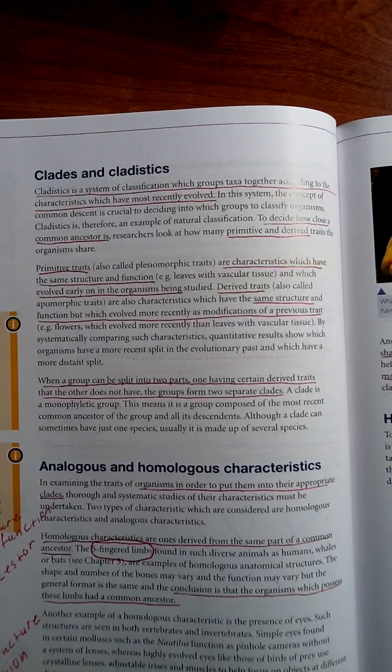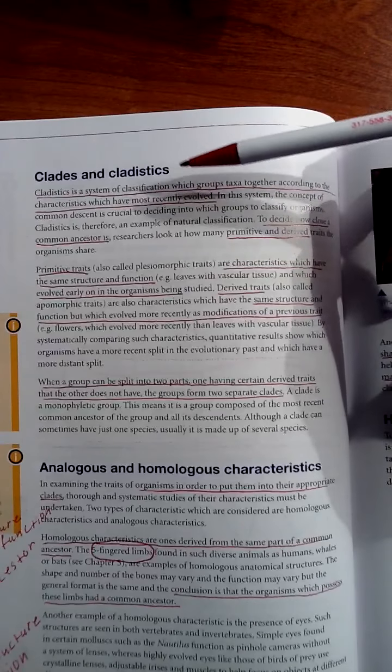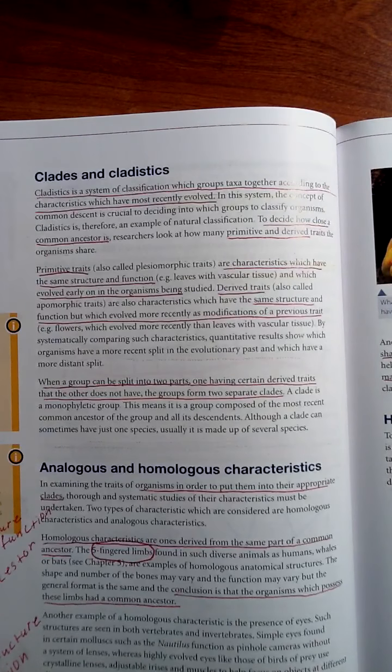I'm now going to discuss Chapter 15.5, Part 2. We're going to talk about clades and cladistics. The first part is talking about cladistics as a system of classification which groups taxa together according to their characteristics which have most recently evolved.